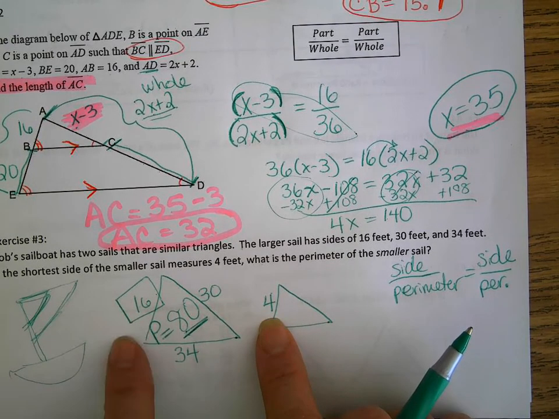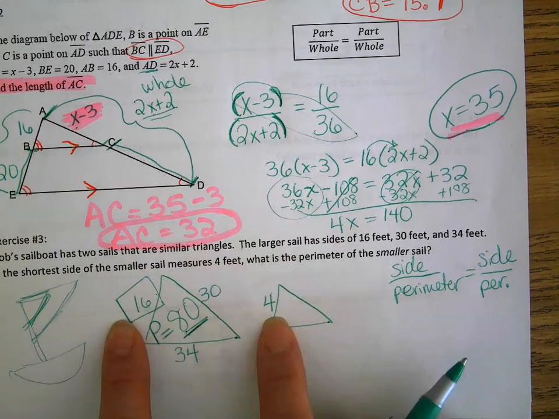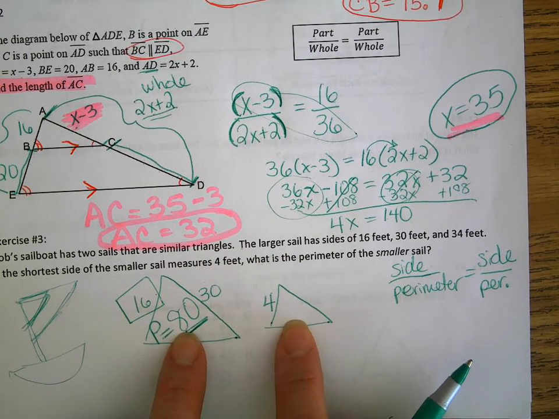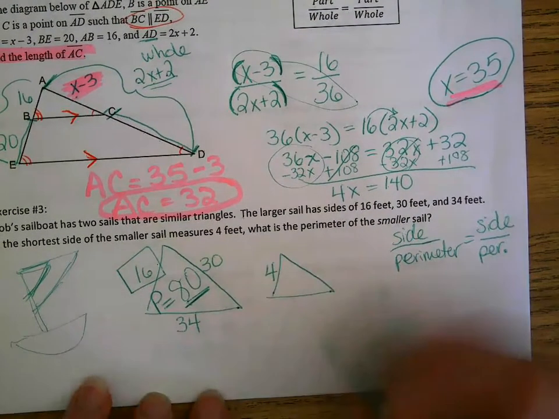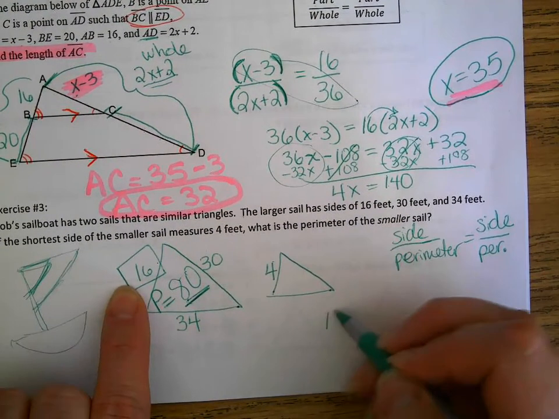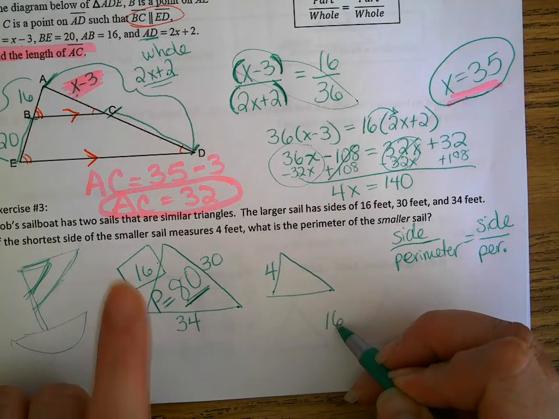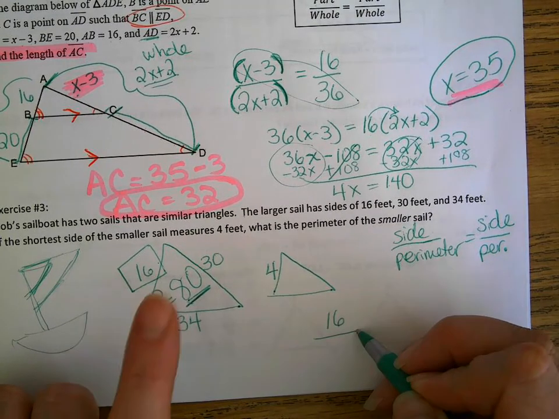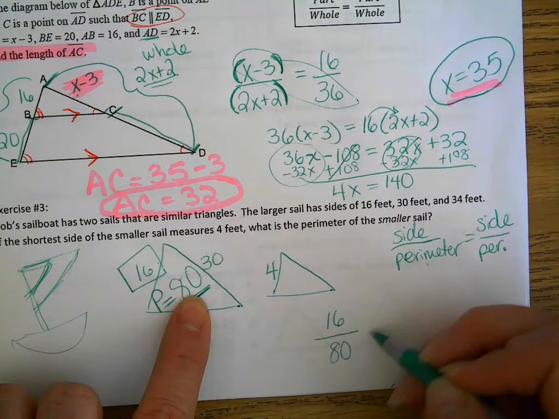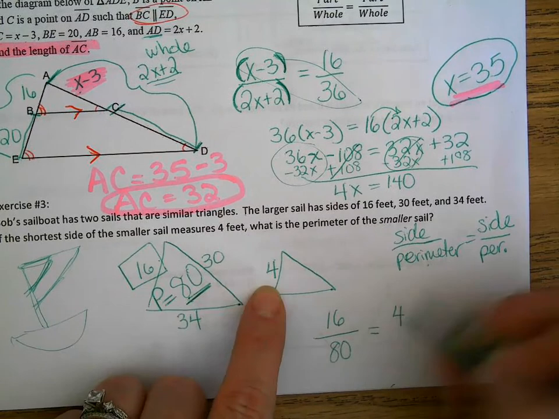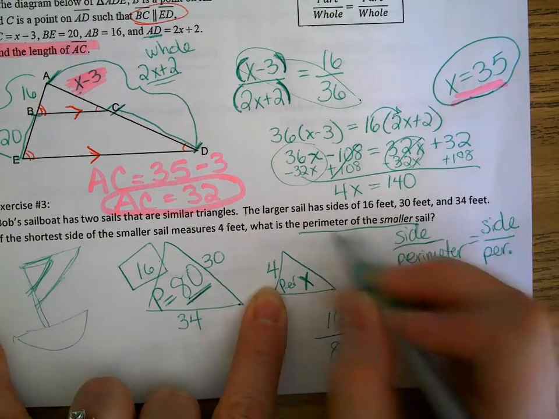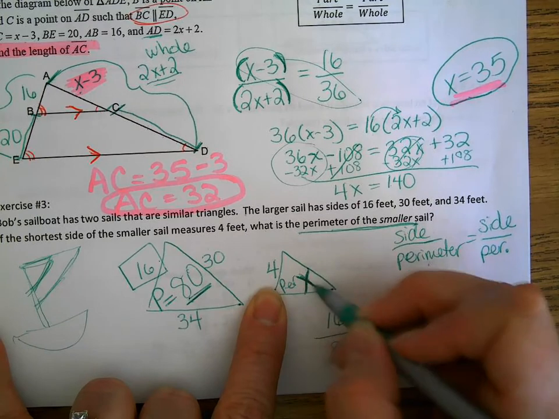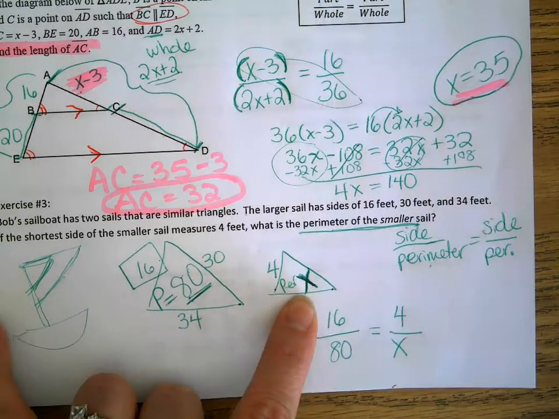So some of you, again, are seeing that scale factor. From a 16 to get down to the 4, we divide by 4. 80 divided by 4 will give you the new perimeter. But there's more complicated examples where these proportions are going to help out. So we're going to set up the proportion. 16, the side of the larger sail, compares to its perimeter, 80, as 4 compares to the perimeter, which is what we're finding. So we're asking for the perimeter of the smaller sail.